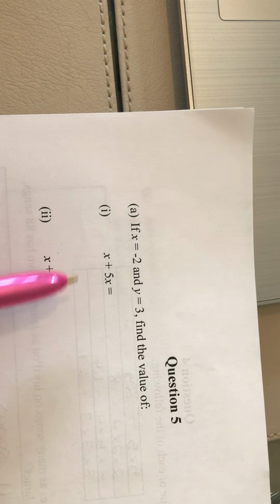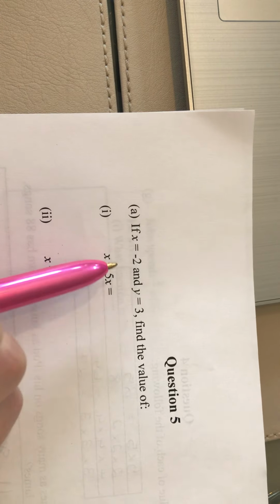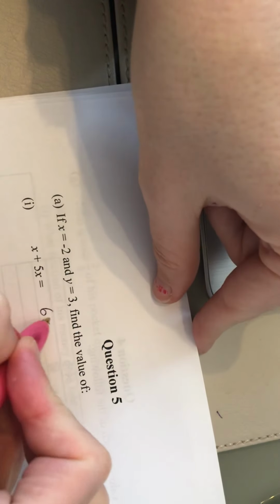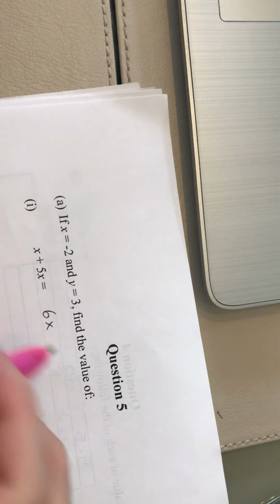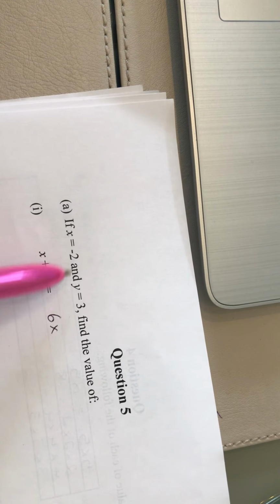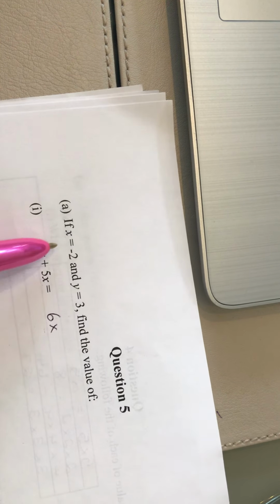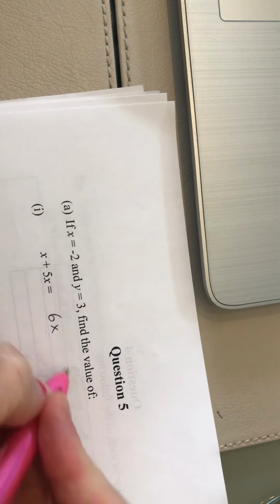Now, we have options for the very first one. If you have an x and a 5x, you could try and make that simpler. You have a 6x. Well, now they want me to find the value of this when x is minus 2.